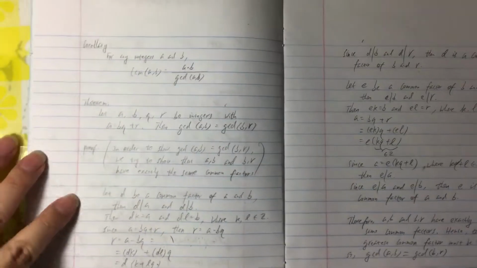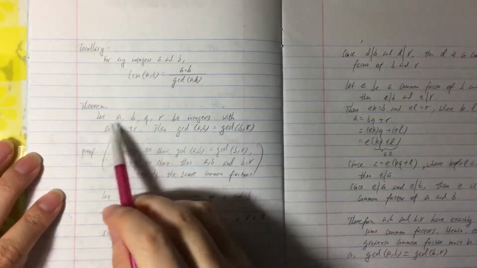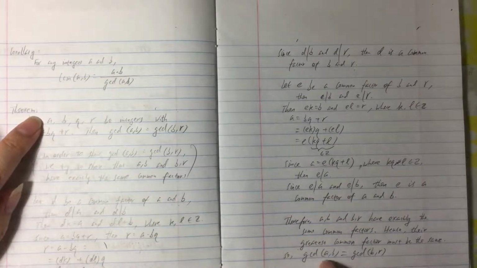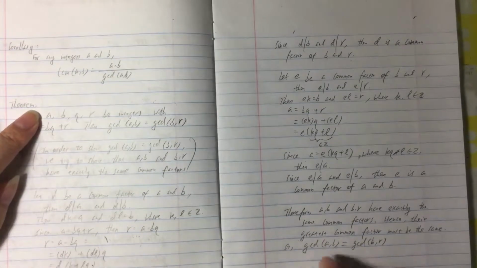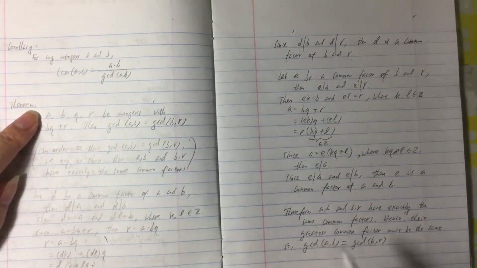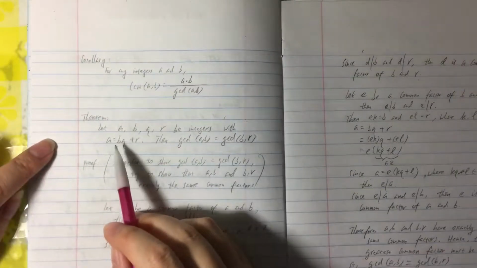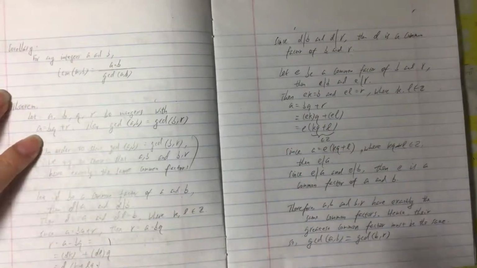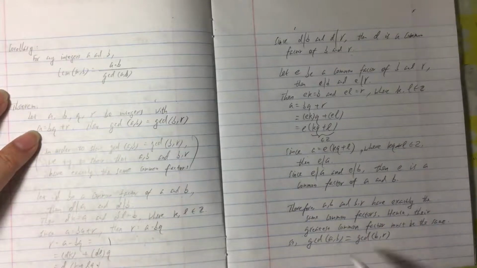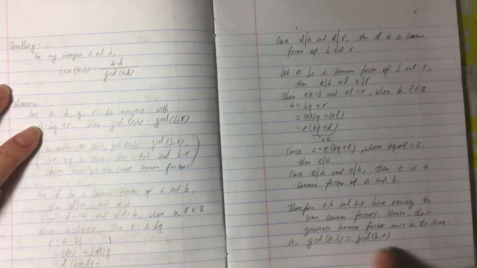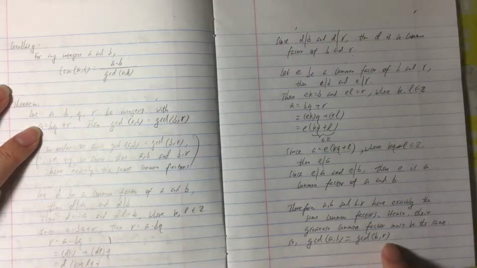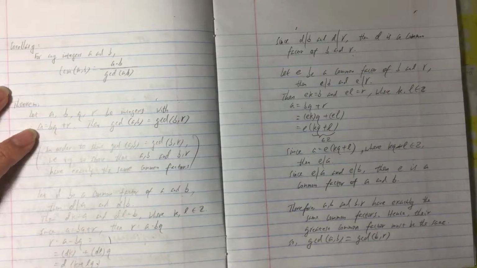That means this theorem says if I divide A by B, and let R be the remainder, then for GCD of A and B, I can remove A and replace it with the remainder. The GCD stays the same.